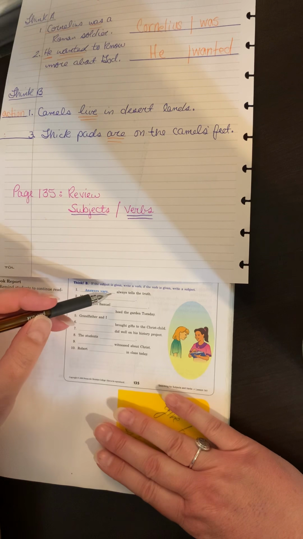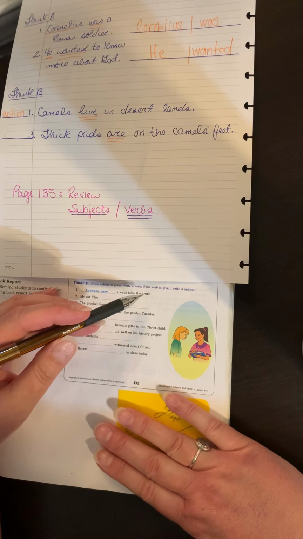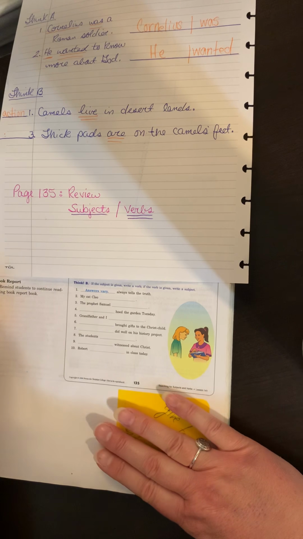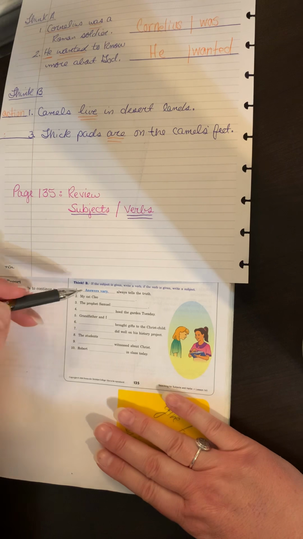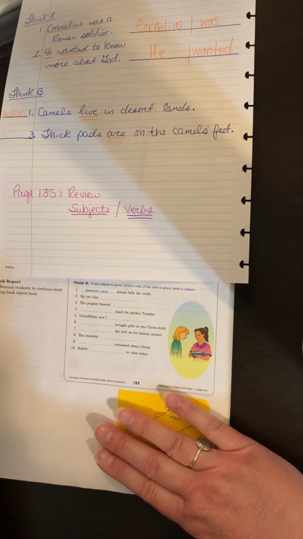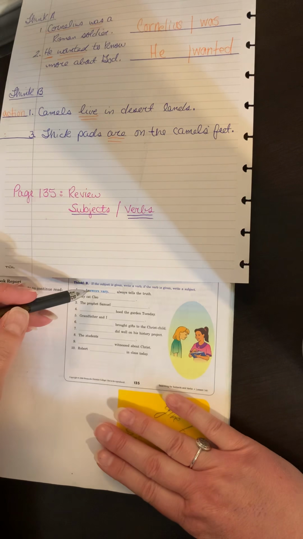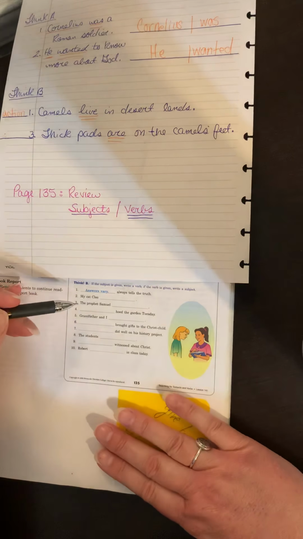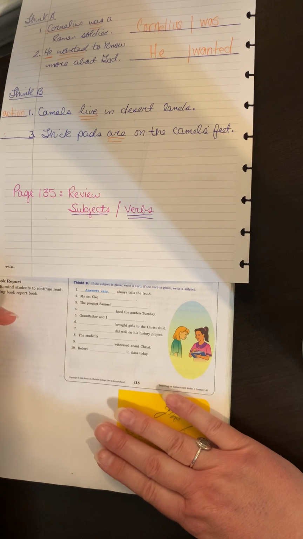Blank should always tell the truth. We should always tell the truth. But we don't see should. So I need to backpedal. Let's see. Children always tell the truth.